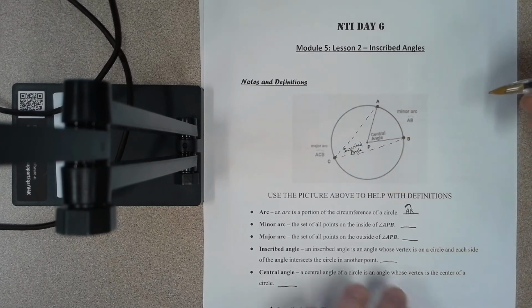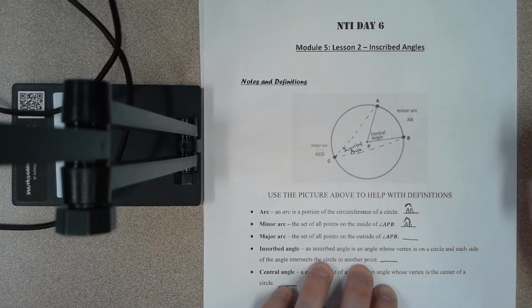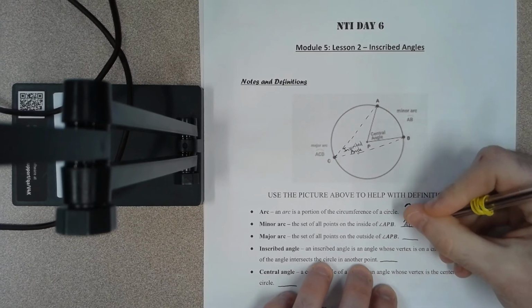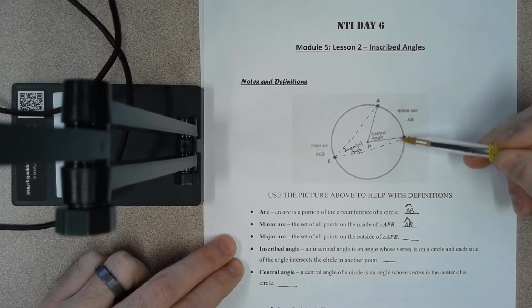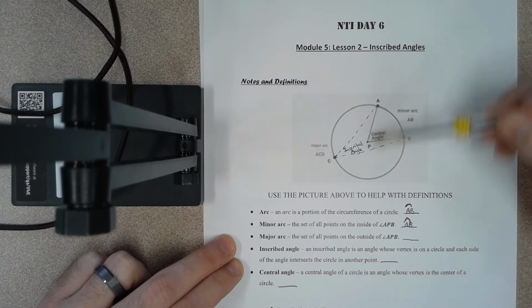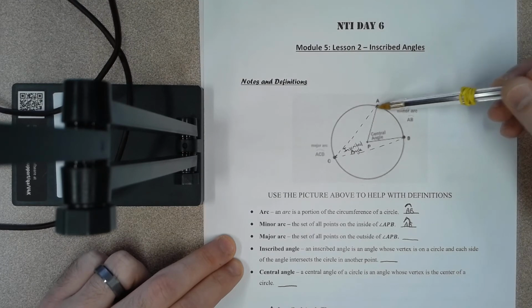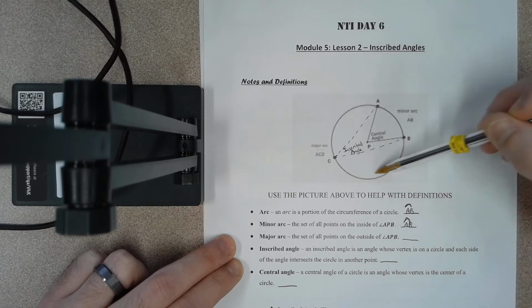My minor arc can be called AB. My major arc is the set of all points on the outside of angle APB. Here's my major arc, this space out here.